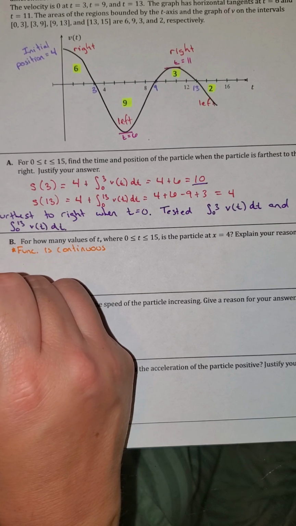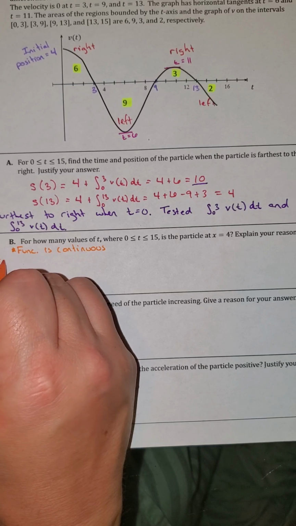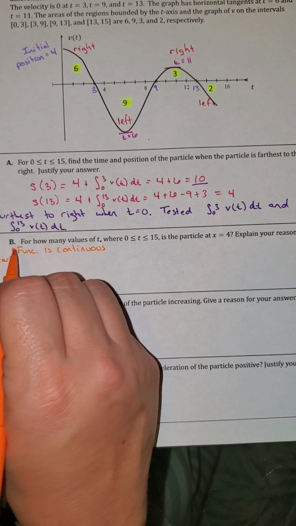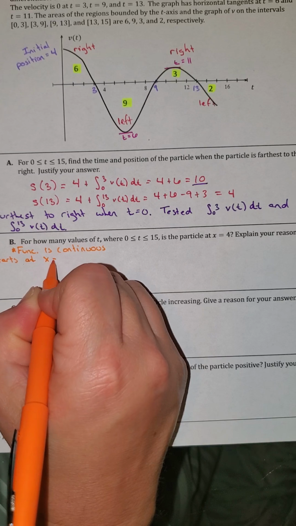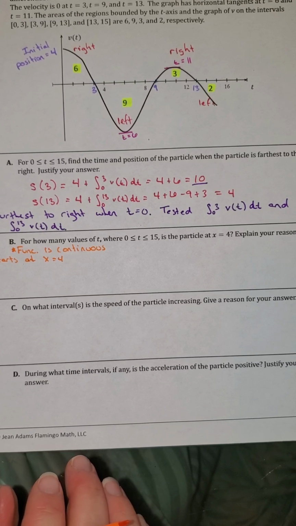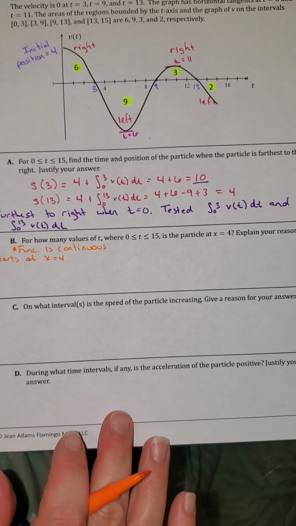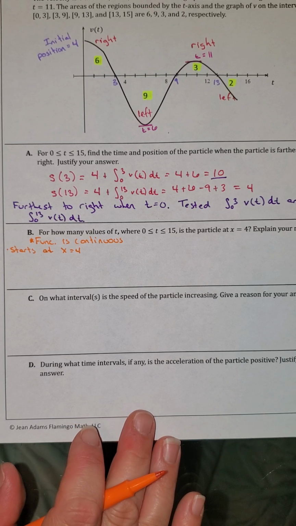All right, so it starts at 4. There's 1 four. Okay, so it starts when x is 4, not the time is 4. So when t equals 0, x equals 4.